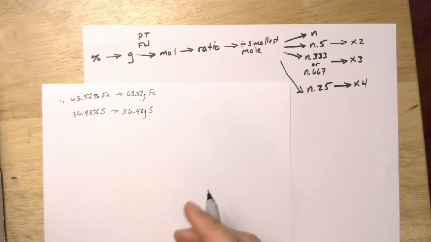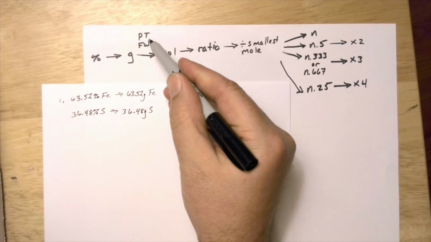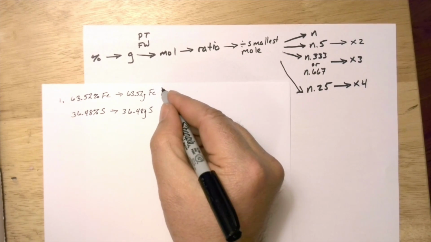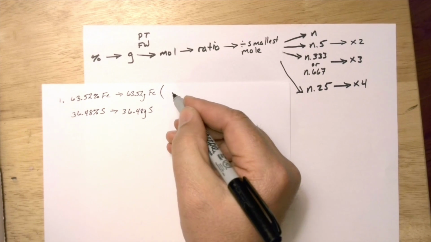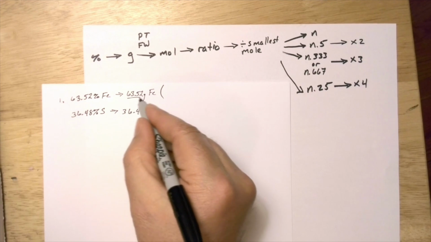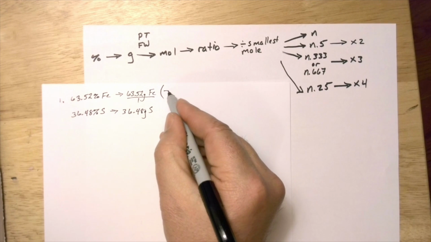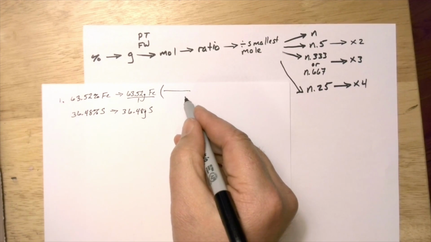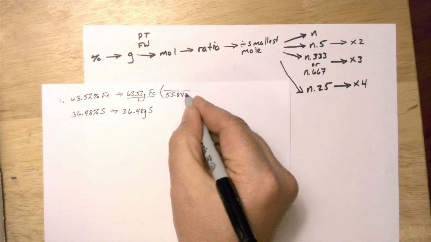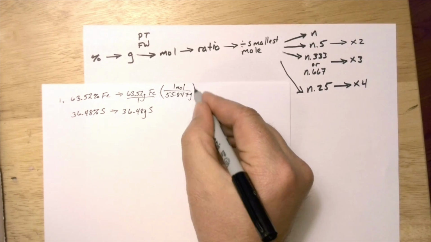And this is where you're going to be using the periodic table. Since we're dealing with elements, you need to look at the periodic table to get this information. So if you look in the periodic table, iron is 55.847 grams for every 1 mole. So technically, this whole thing is over 1. Grams is on top. So in order to cancel it out, I need to have grams on the bottom. So I'm going to put 55.847 grams on the bottom and 1 mole on top. This way grams will cancel out.